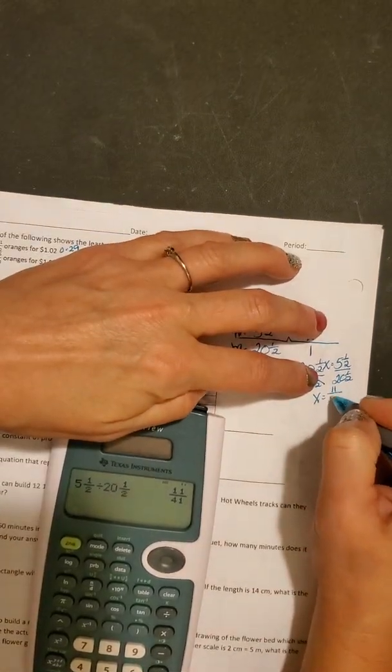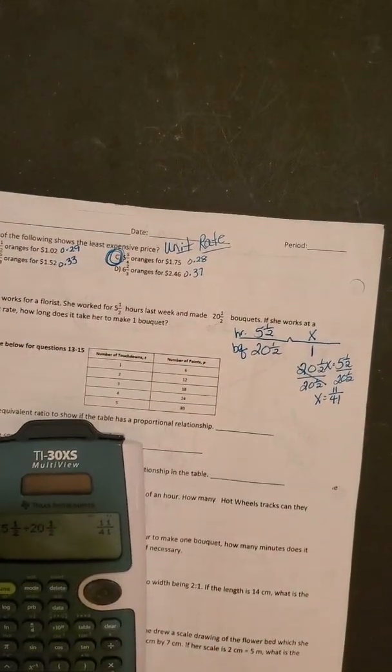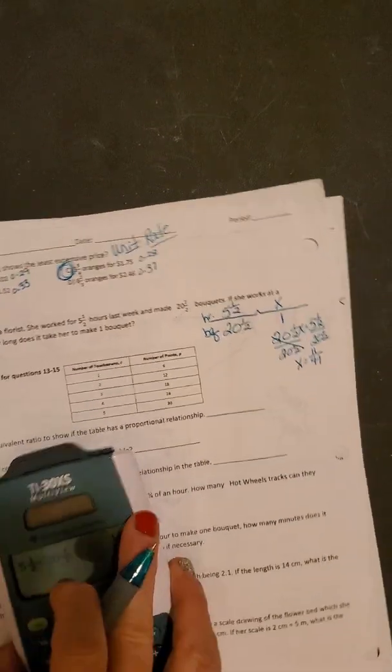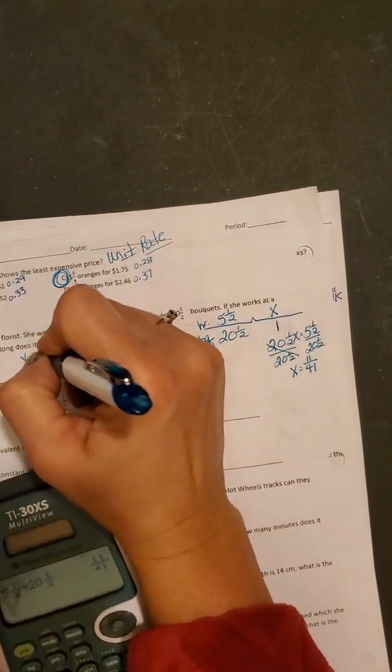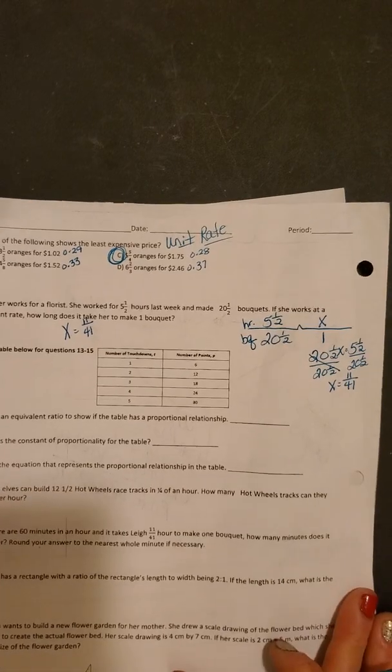It's 11 over 41. We're going to leave it just like that. So it takes her 11/41 of an hour. So x equals 11 over 41. And that's actually how we're just going to leave that.